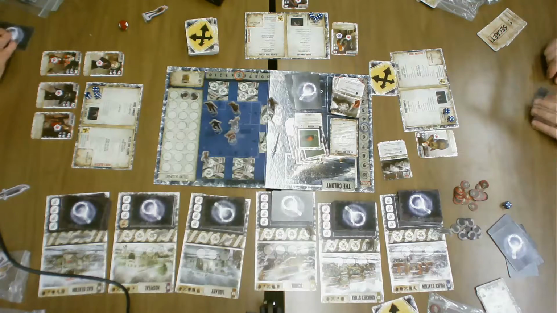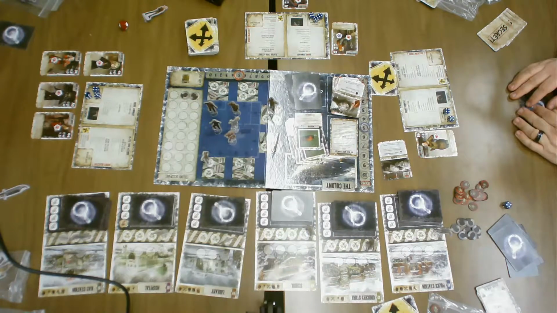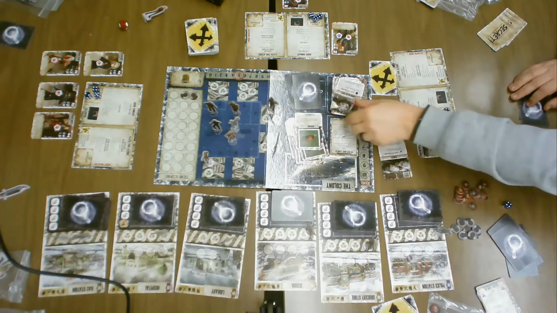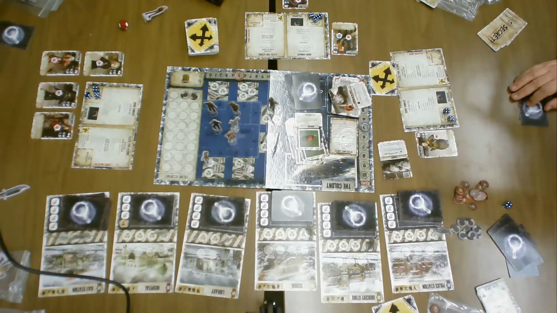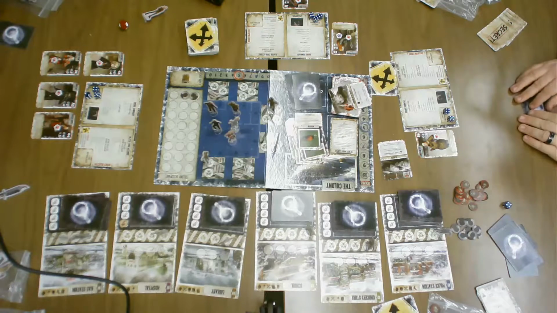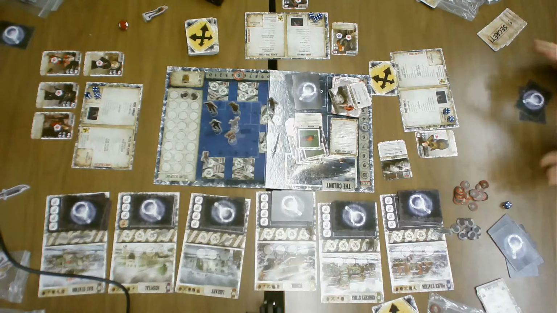I have nothing. So we need 1 food for each non-exiled player, so we need 3. I put in 2. So we only need 1 more food to go.